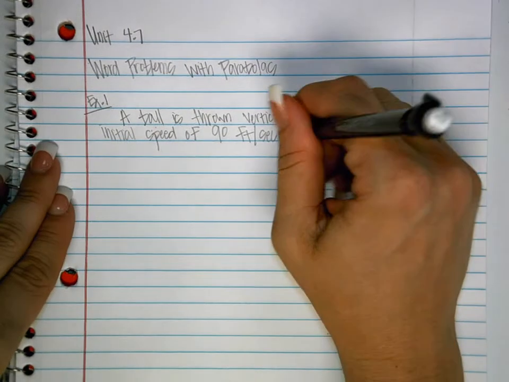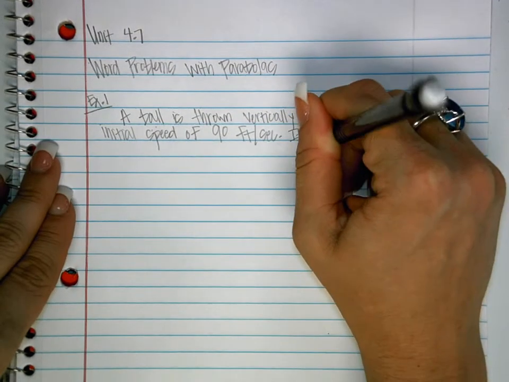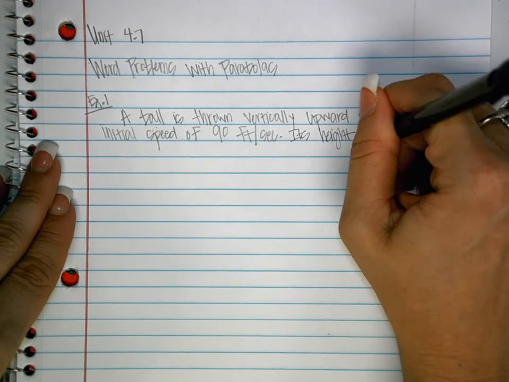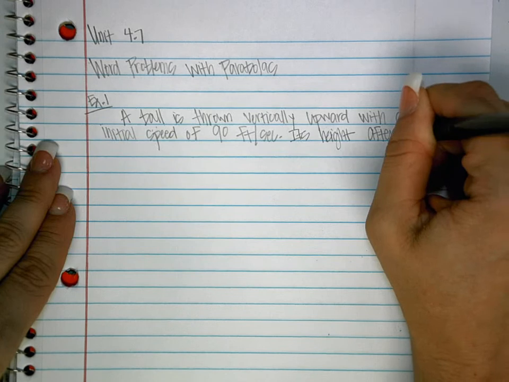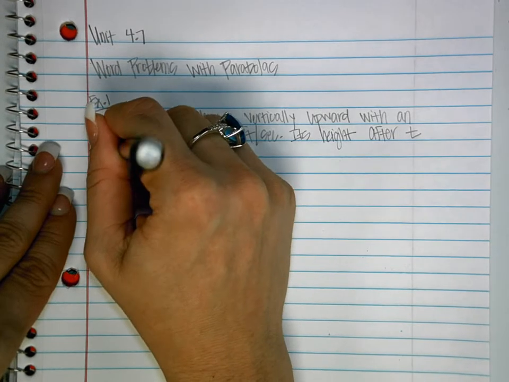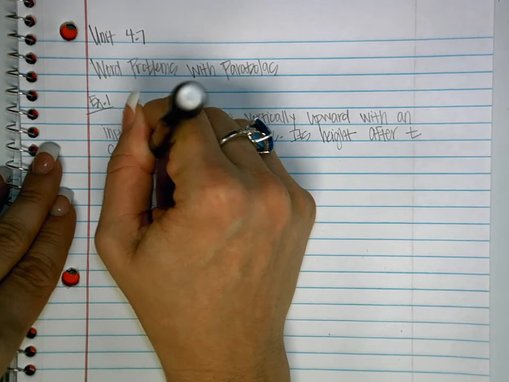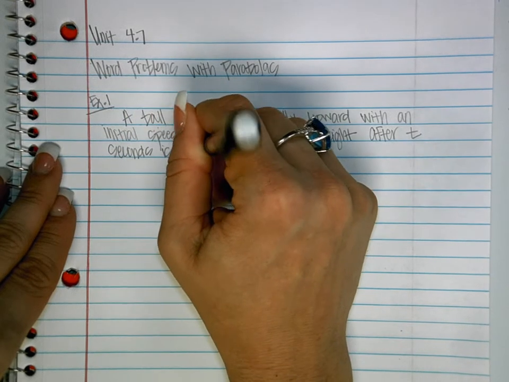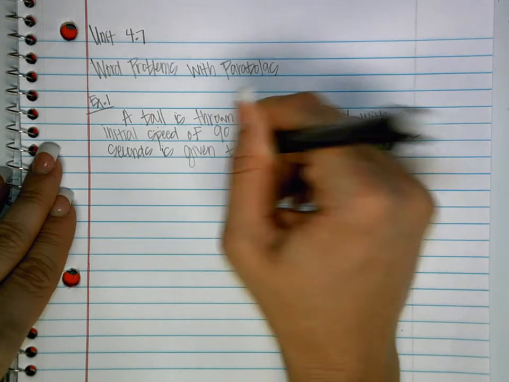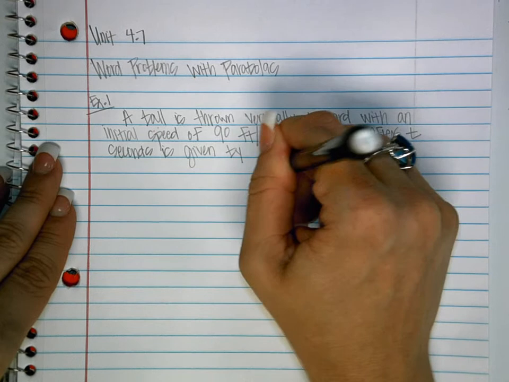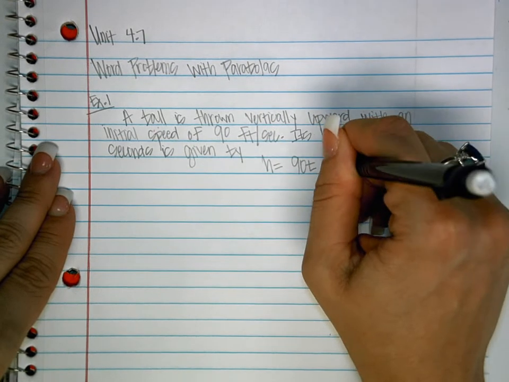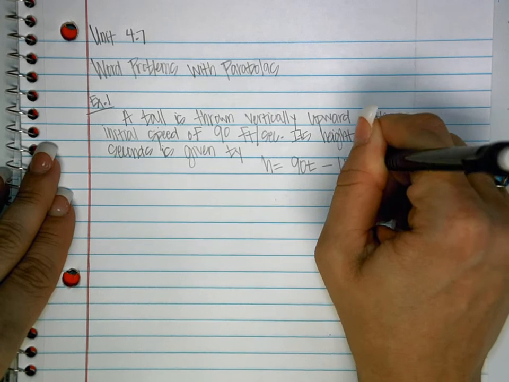Its height after t seconds, t would represent time here, is given by h equals 90t minus 15t squared.